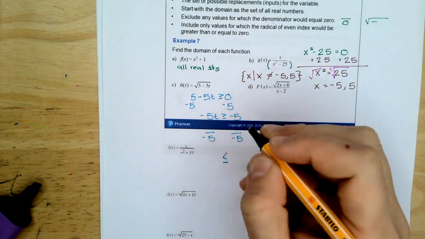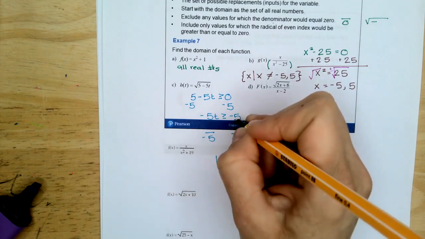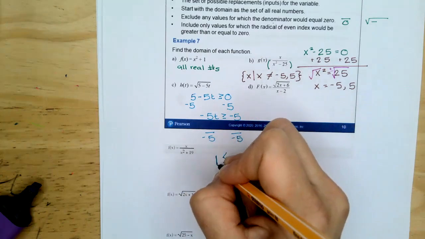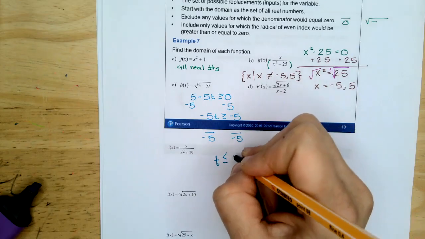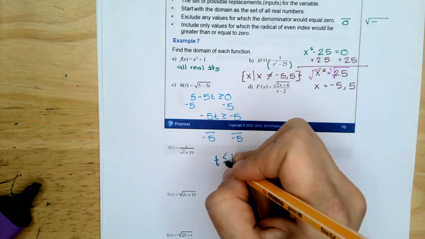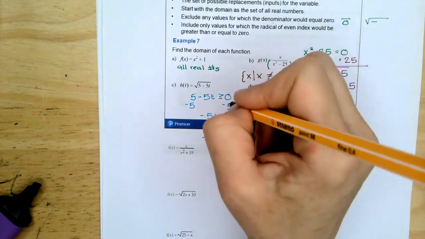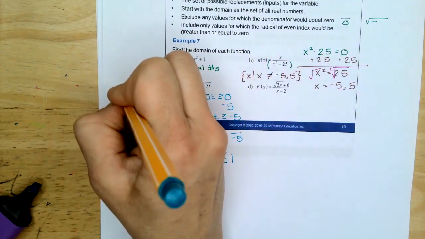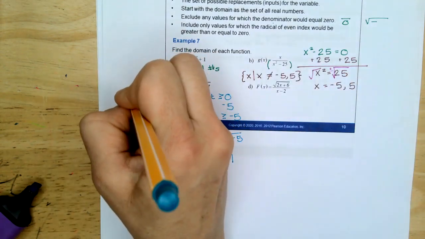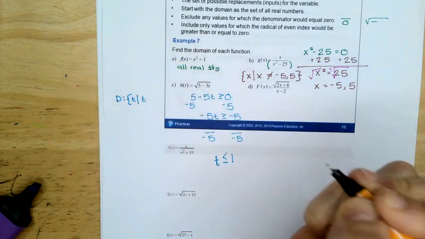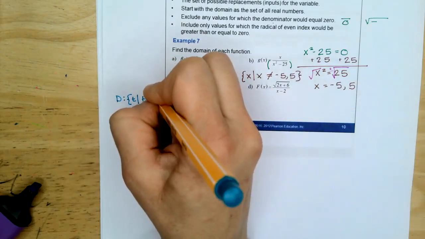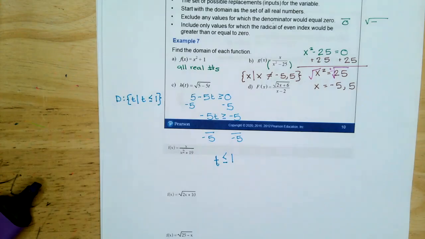-5t divided by -5 is a 1t. And then -5 divided by -5 is a 1. So it's t is less than or equal to 1. So my domain is, we would say t such that t is less than or equal to 1. Good?